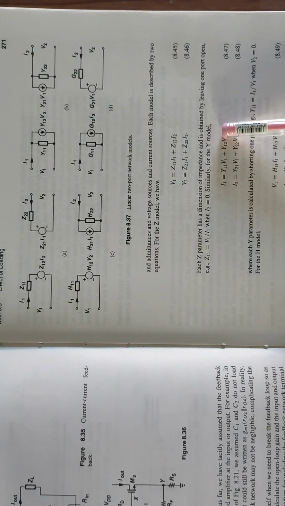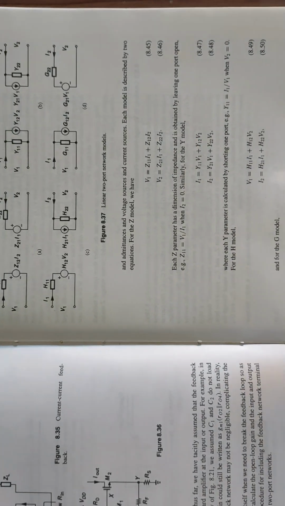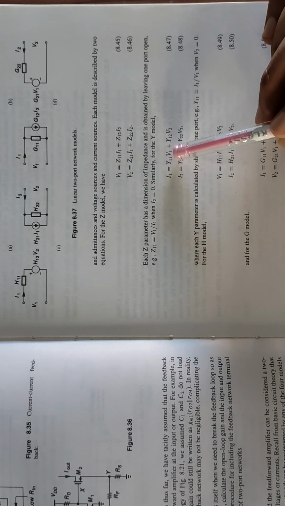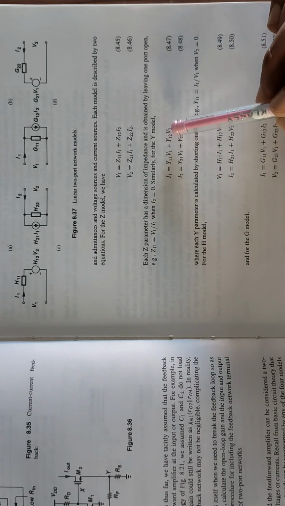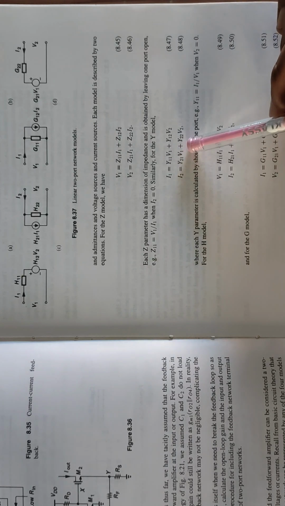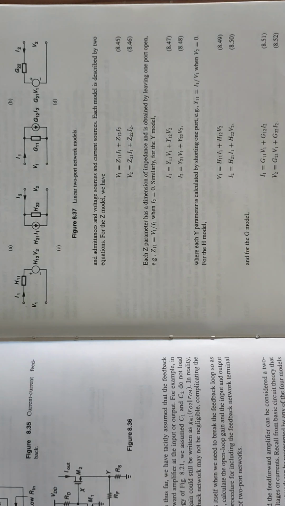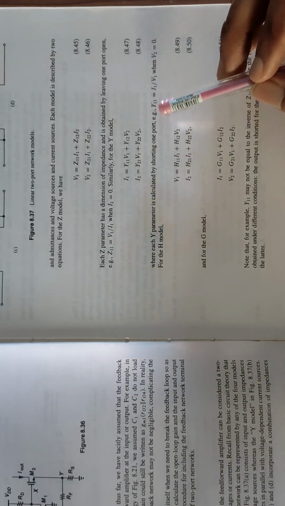Similarly for the Y model, I1 equals Y11 V1 plus Y12 V2, I2 equals Y21 V1 plus Y22 V2, where each Y parameter is calculated by shorting one port.